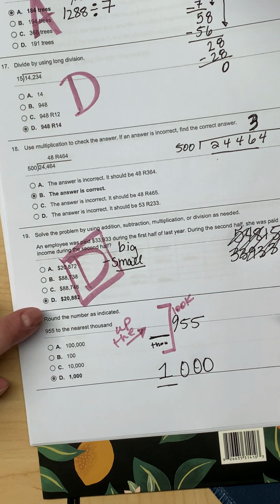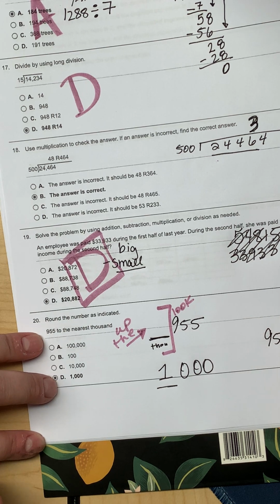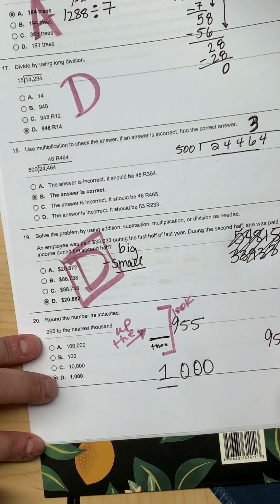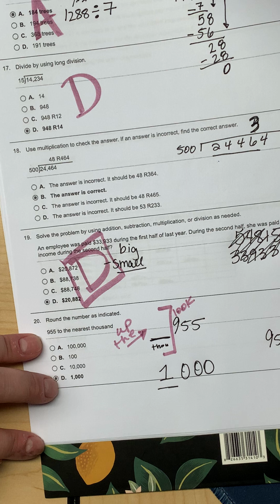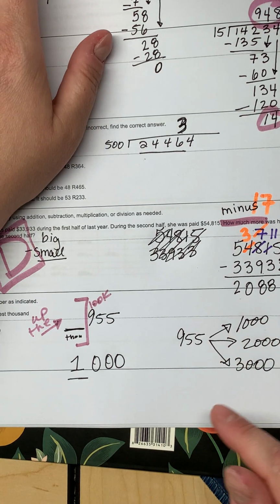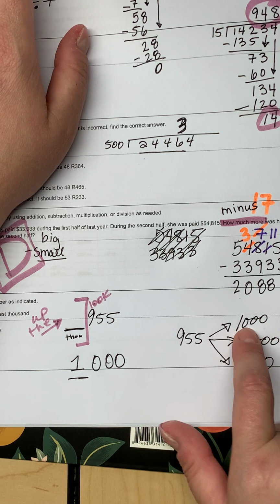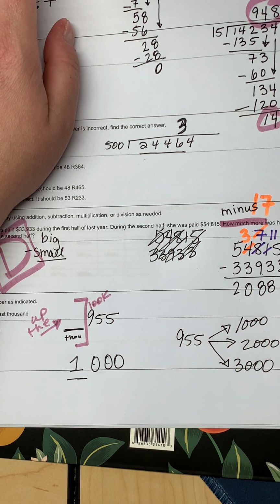So this question was telling us to take 955 and round it up to 1,000, 2,000, or 3,000. Yeah, that's what it's saying when it says round it to 1,000. It's saying make it either 1, 2, 3, 4, 5, 6, that kind of thousands, not with these extra numbers.